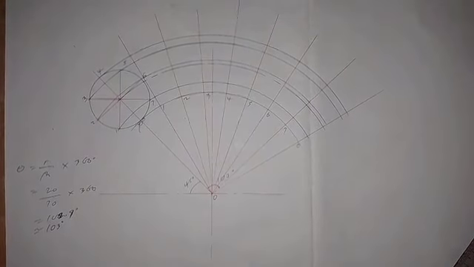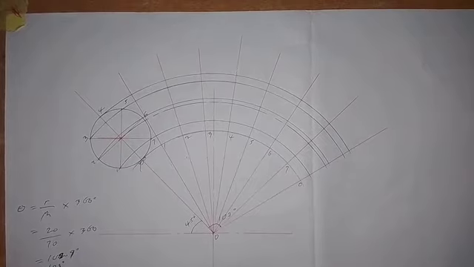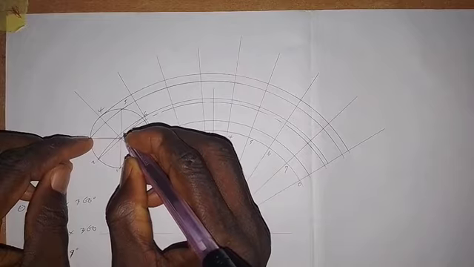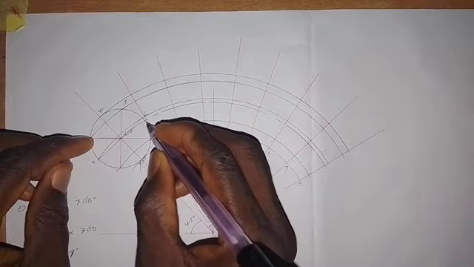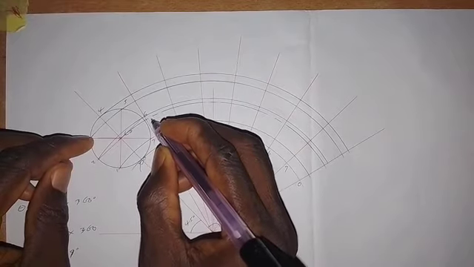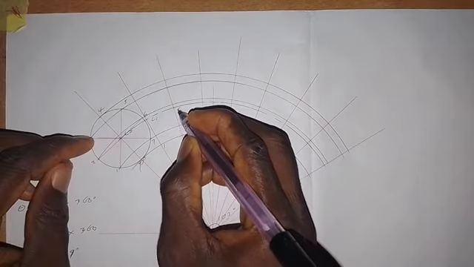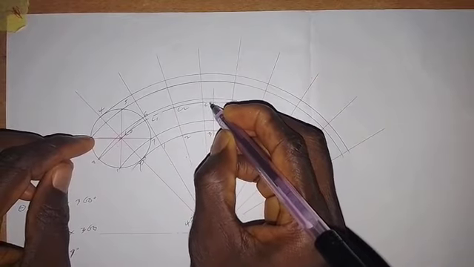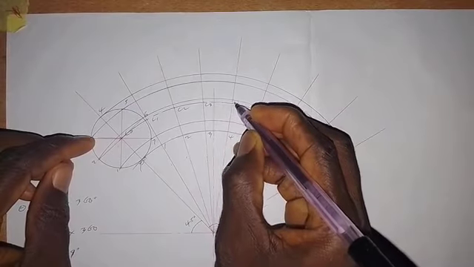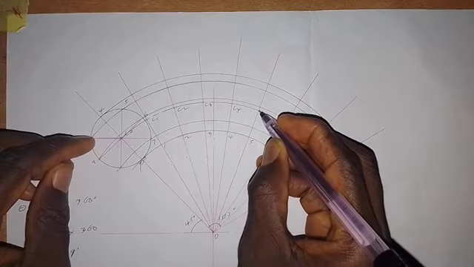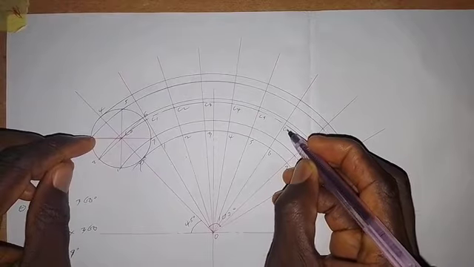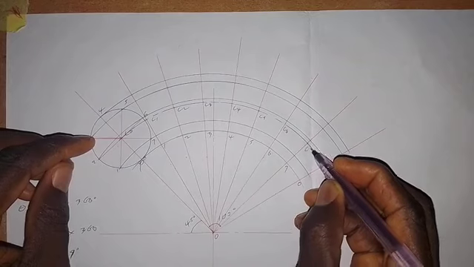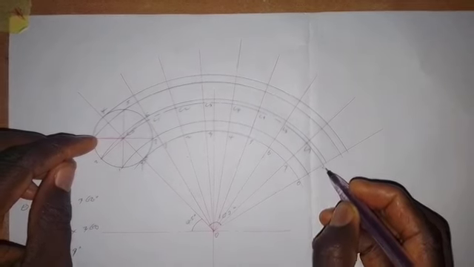Alright, so with all that we have here, the next thing that I'm going to do is to label the center. So this is center C0 on the center arc. So this is this point. Then this point is C1. This point is C2. This point is C3. This point is C4. This point here is C5. This point here is C6. This point is C7, and then this will be C0 here.